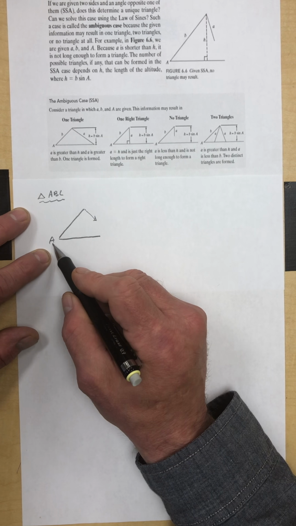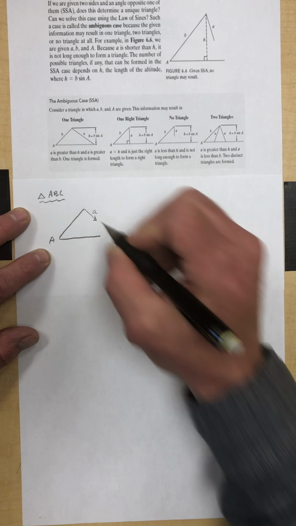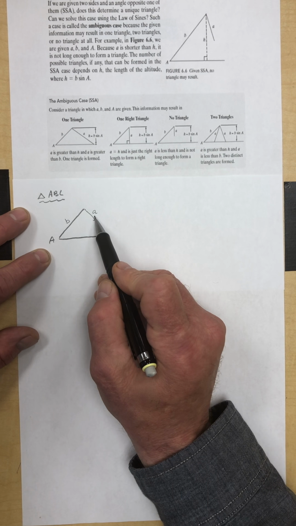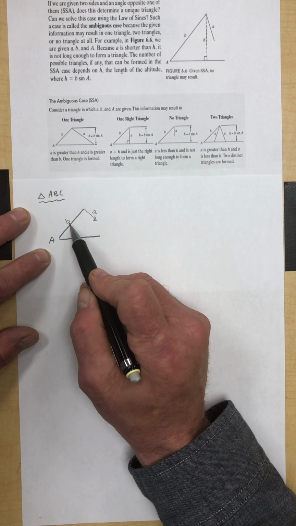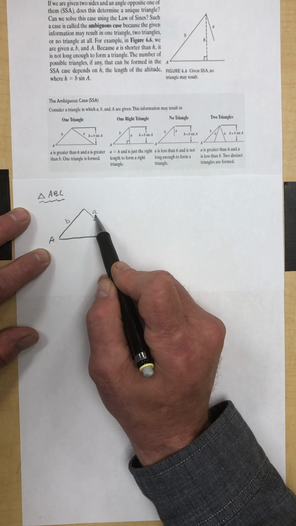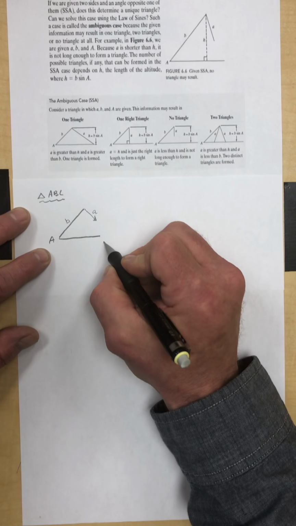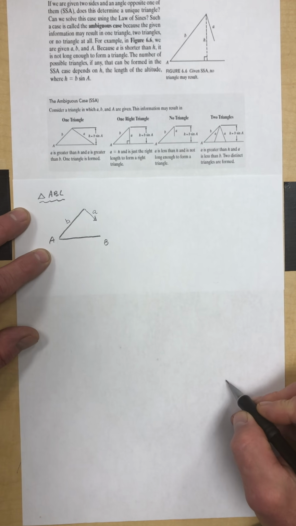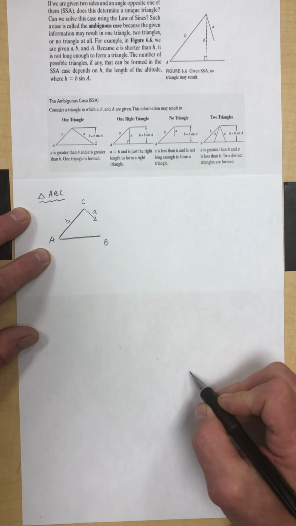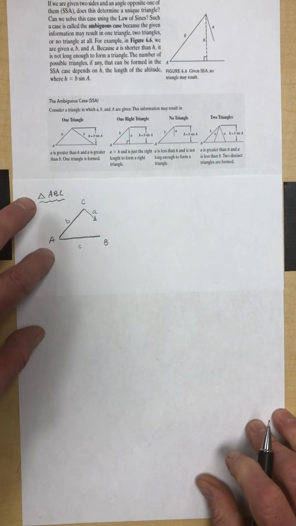This has to be a non-included angle. I'm going to call this little a because it's opposite angle A, and I'm going to call this little b. Now let's suppose I know the length of little a, the length of little b, and the measurement of angle A. Notice I would have side, side, angle. If little b is here, point B would have to be somewhere down here, and then vertex C would be up there, and little c would be down here.